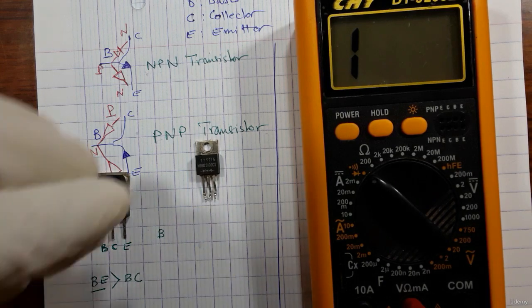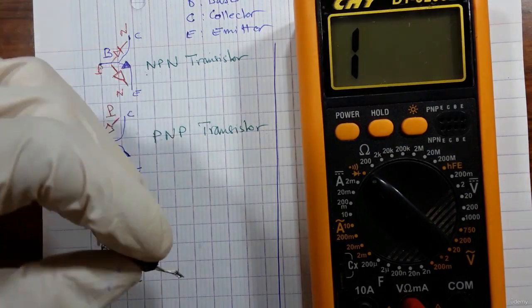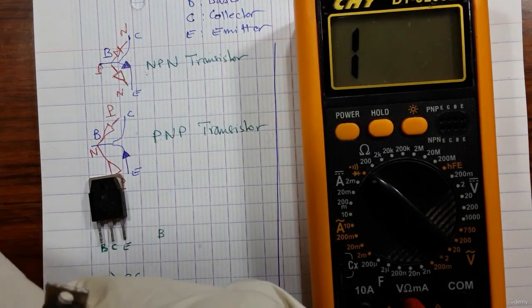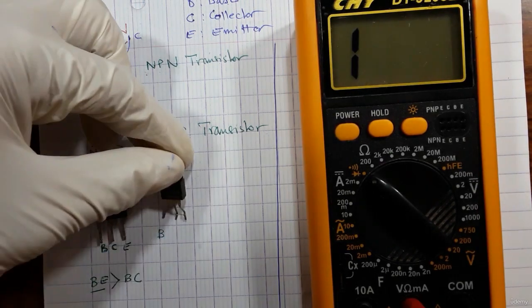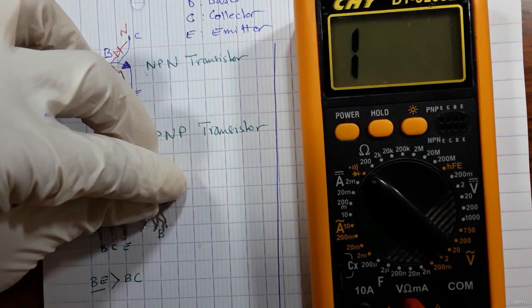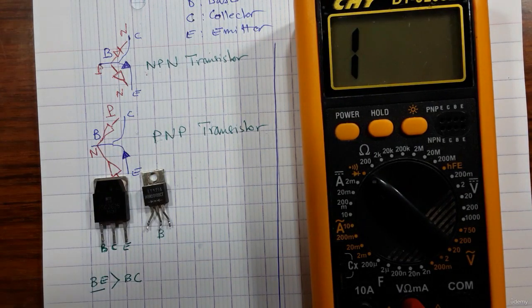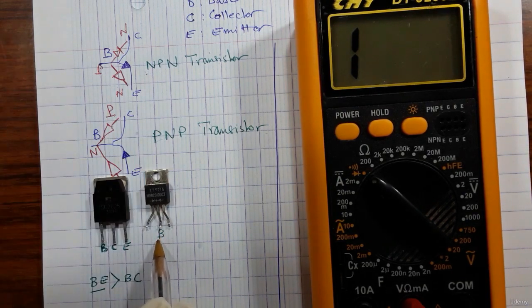So let's check this also. Let me adjust these terminals. Okay, so here we have the base, in accordance with the circuit diagram.